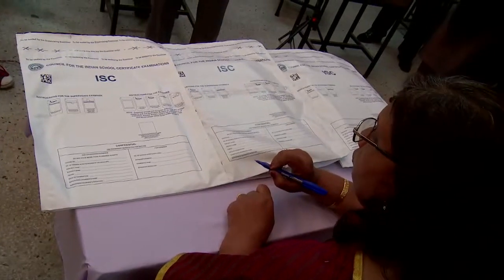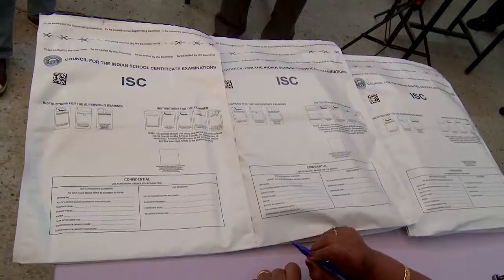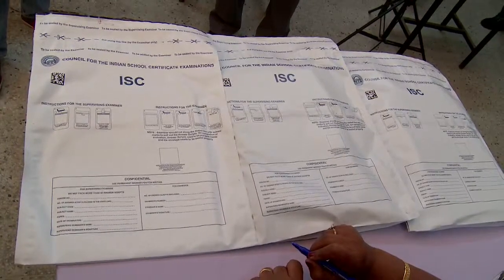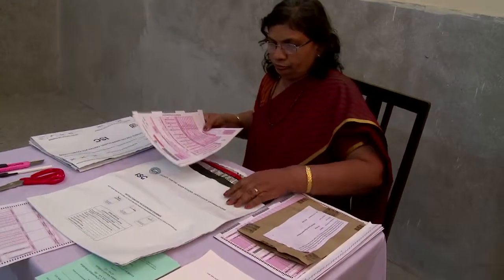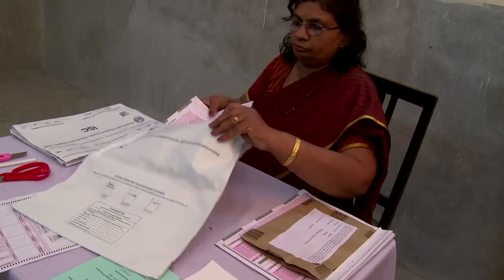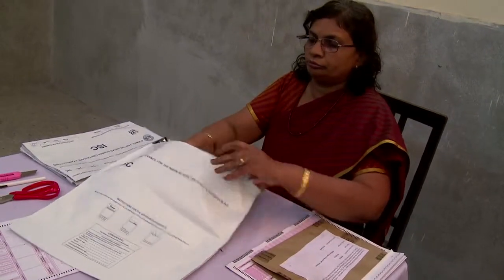A maximum of 45 answer booklets should be packed in one large envelope. The corresponding top OMR sheets of these answer booklets should be packed in the smaller envelope, which is glued to the larger envelope.